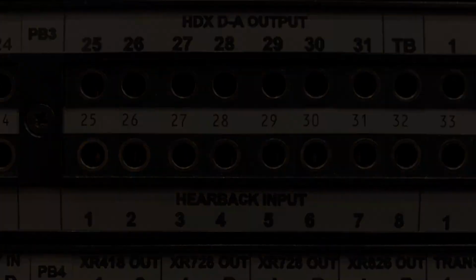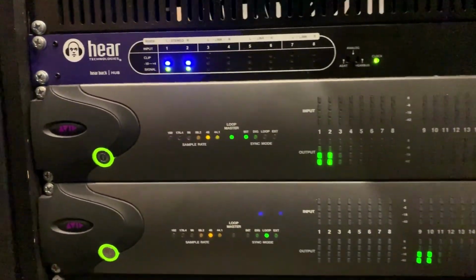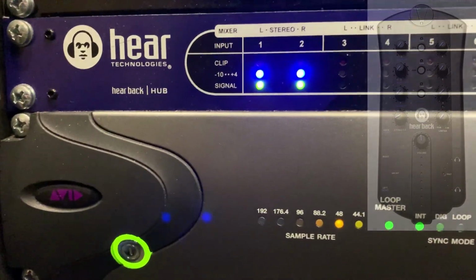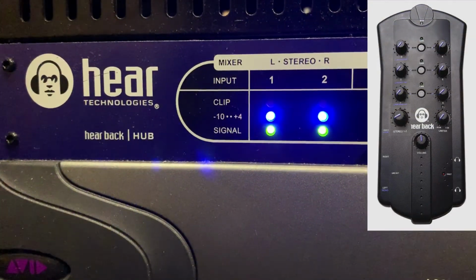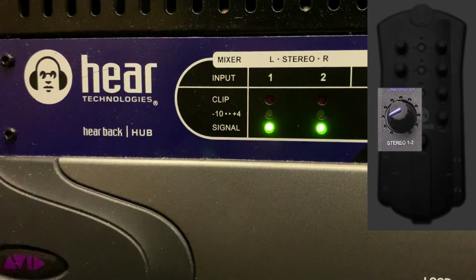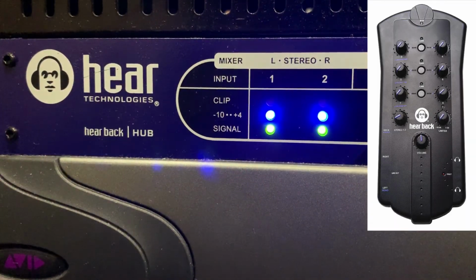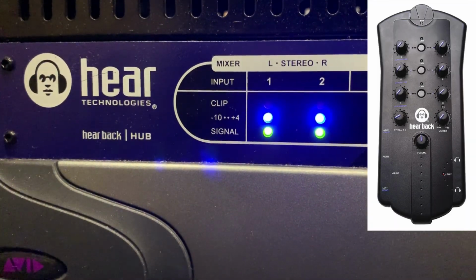So now that we have signal flowing to Hearback inputs 1 and 2, that will flow through the Ethernet cable to the wall plate where we plug in the pod, and it will come up on 1 and 2 stereo on the Hearback pod itself and can be adjusted for level from that point.